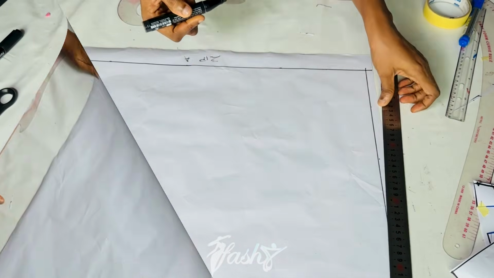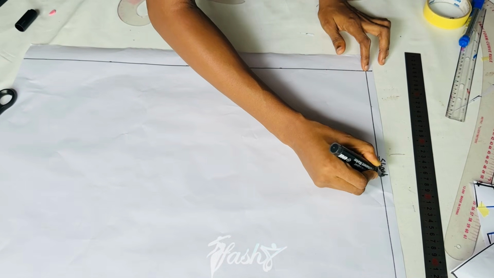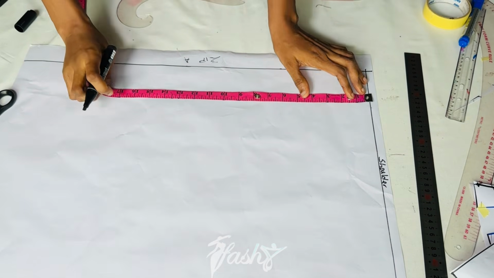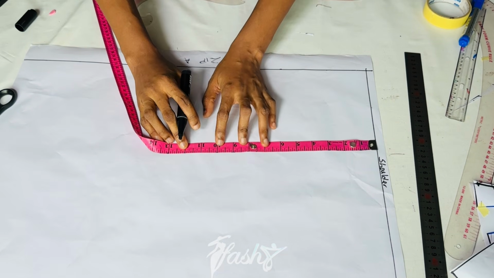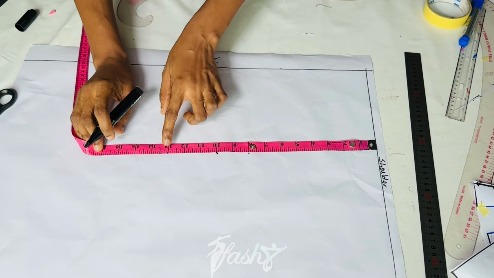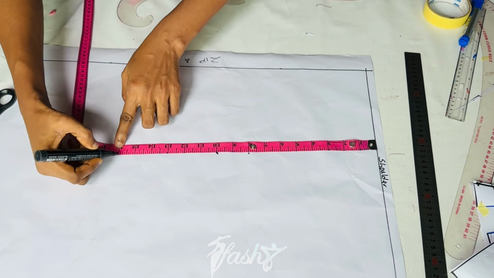Now let's get started with the back. After taking our shoulder and our zipper allowance on our new pattern paper, we're going to go ahead and take our bust points, which is 10 inches, our half length, which is 15.5. We don't need our under bust for this back.